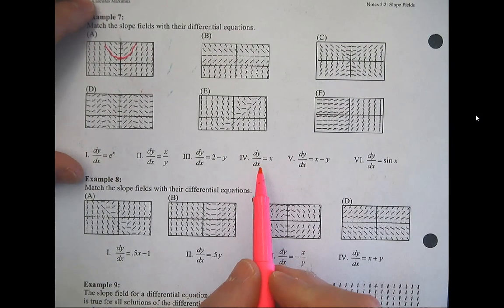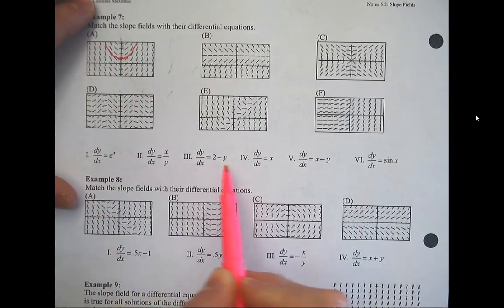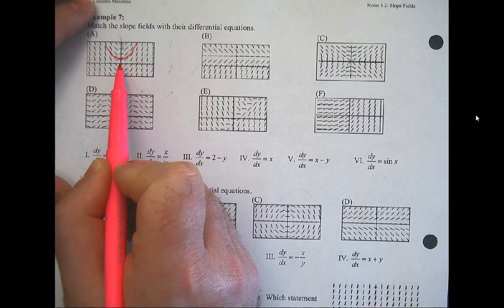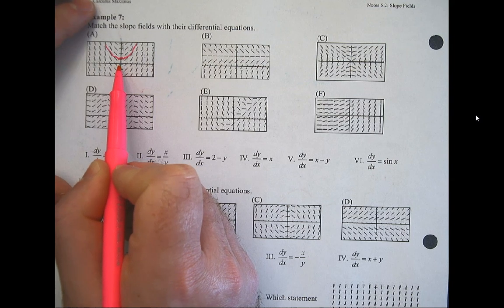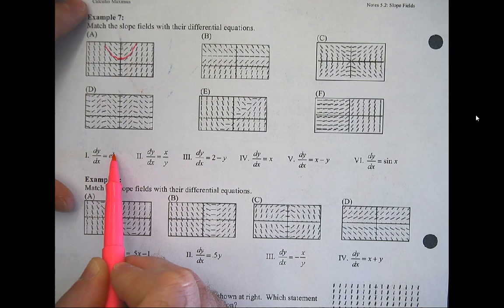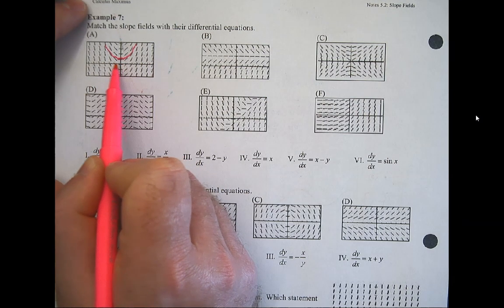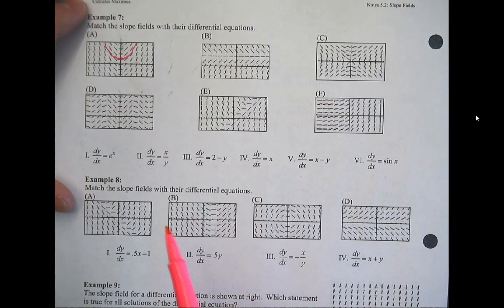Let me try the other method that I use. What I do is I pick a point and I plug it in to see if it actually works. So like, let's take (0, 0). That's the easiest one first. E to the 0 is 1. No. When I put a 0 in for x, I would get 1, not 0. I picked this point (0, 0) because it had a horizontal tangent line, so the slope would have to be 0. The answer should be 0.